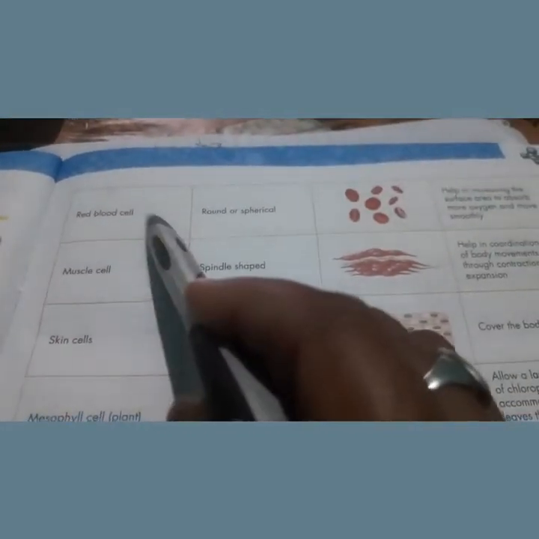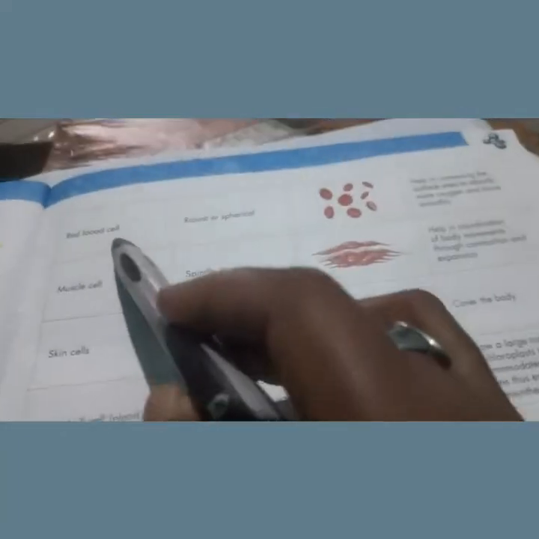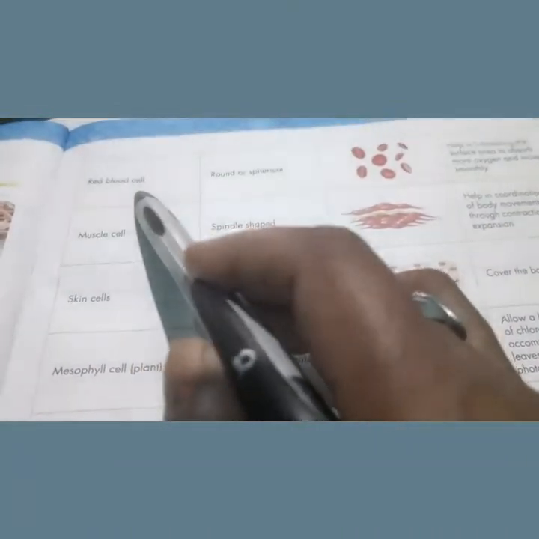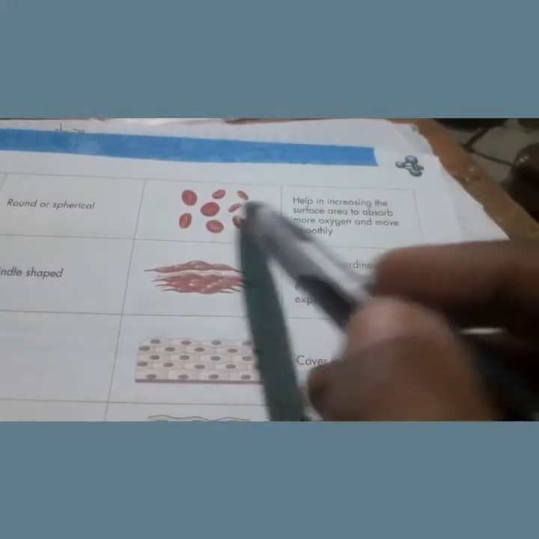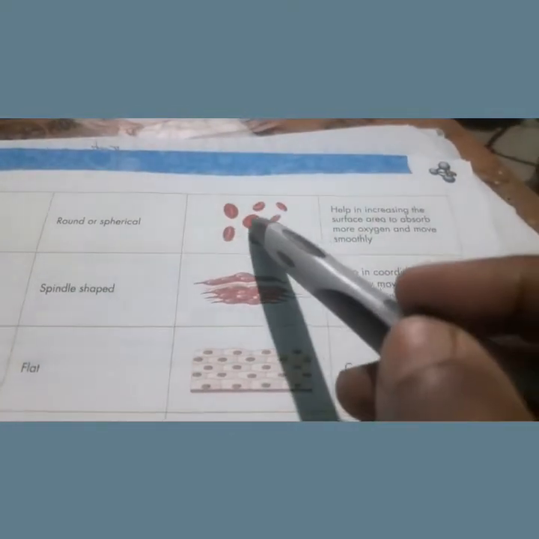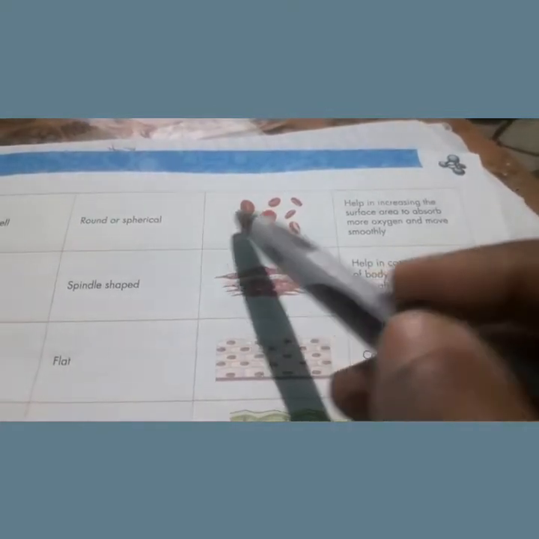Red blood cell, RBC, red blood corpuscles, and also erythrocyte. All these names are for RBC. It is round or spherical. You can see the diagram here. It helps in increasing the surface area to absorb more oxygen and move smoothly. So its main function is to carry oxygen from one place to another in the blood.